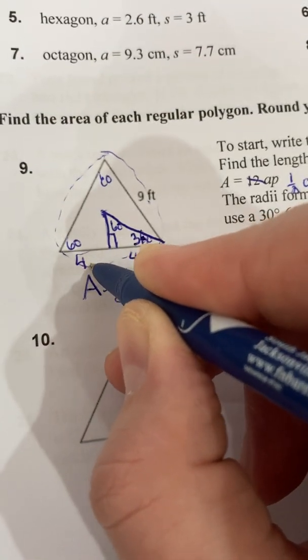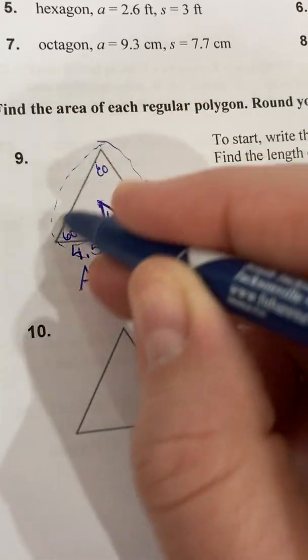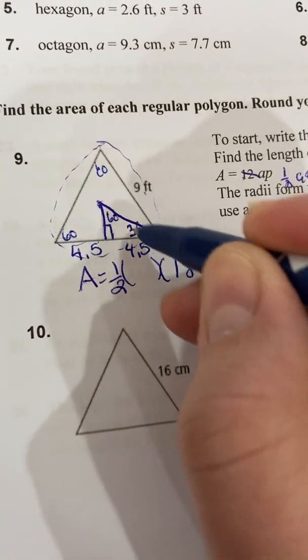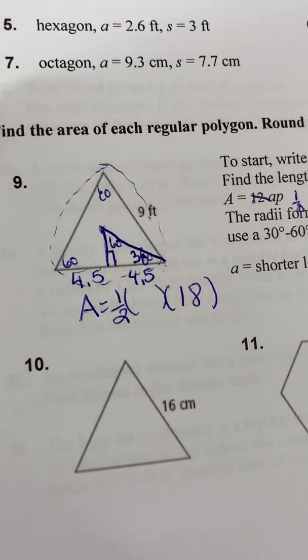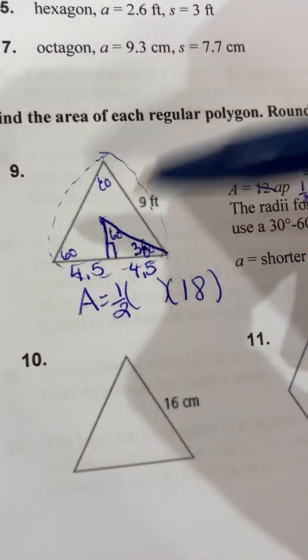All right, because it is regular, that means the whole length of each of the sides is 9, so you get 4.5. Remember, that is your long leg. It's across from the 60 degrees. So your apothem is actually the short leg.